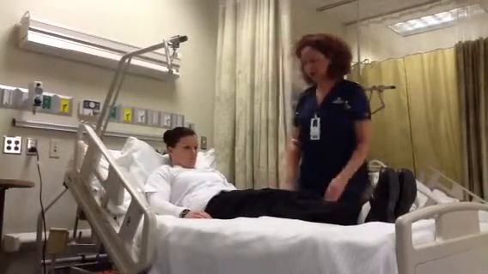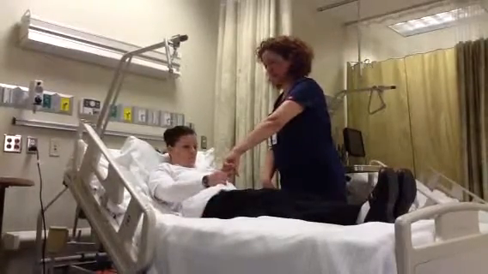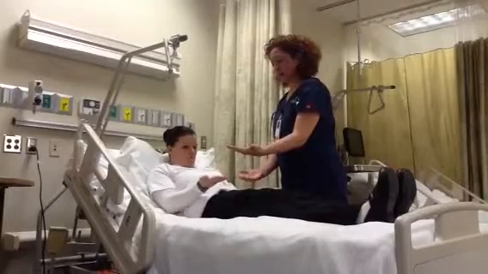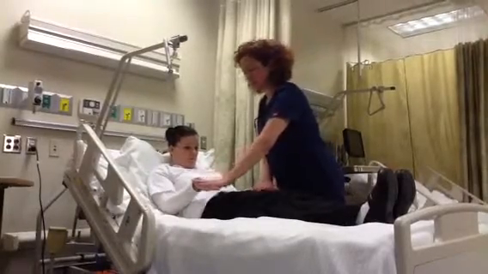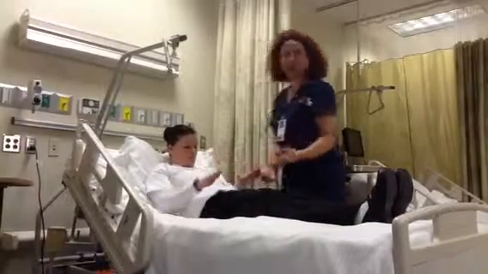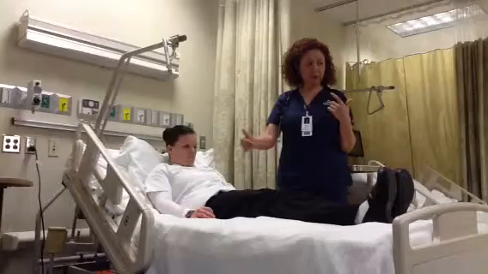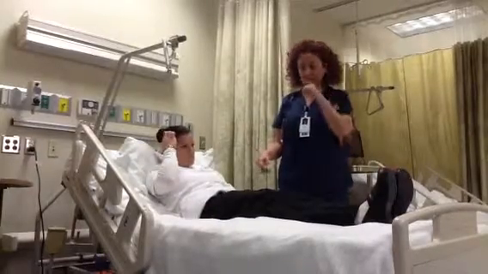I'm checking strength. You're going to do 2 strength exercises. Go ahead and squeeze my fingers, please. Okay. Palms facing up. I'm going to push down. Resist me. Okay. And go ahead and push down on me, please. And you should know the strengths. There's a scale as well, so that you can tell me what the strength is of your patient.